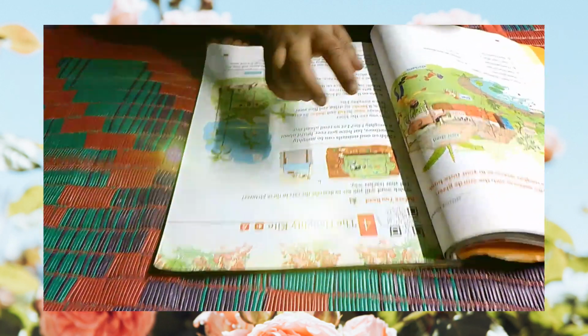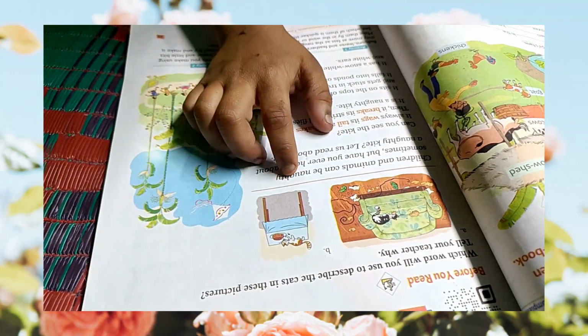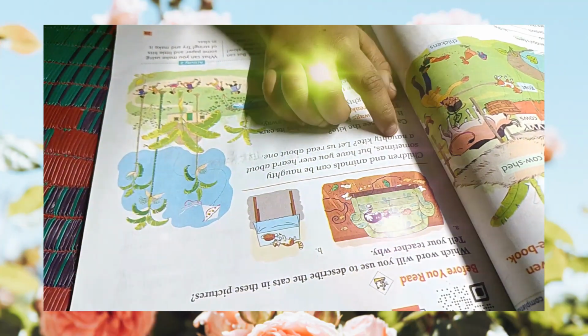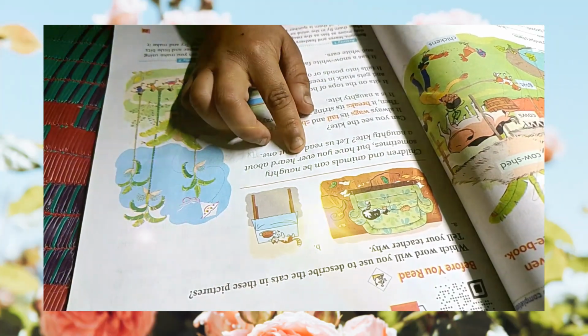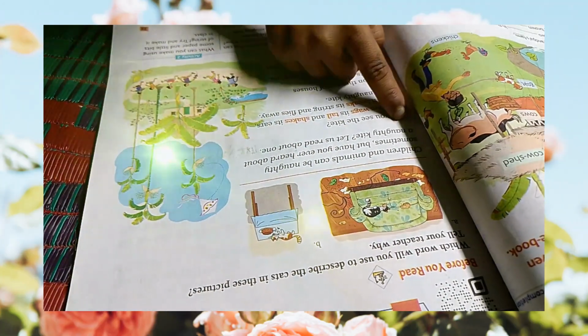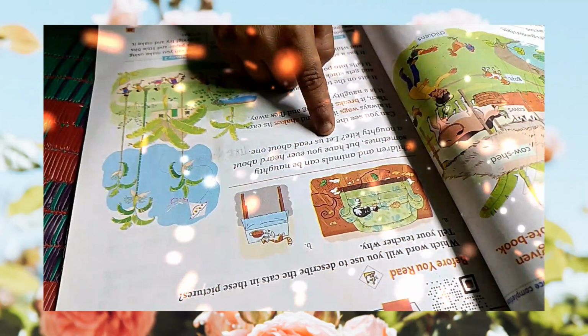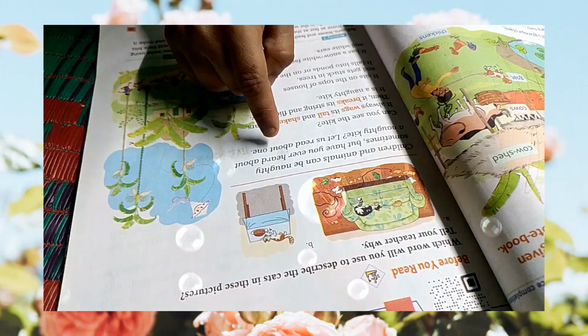What is the title of the story? The Naughty Kite. Children and animals can be naughty sometimes, but have you ever heard about a naughty kite? Let us read about one.